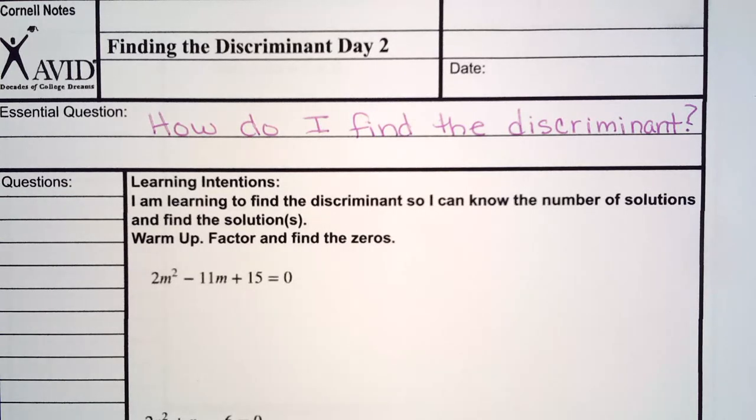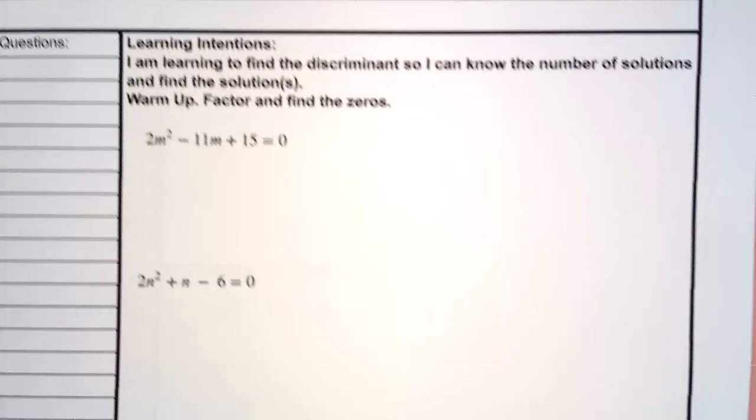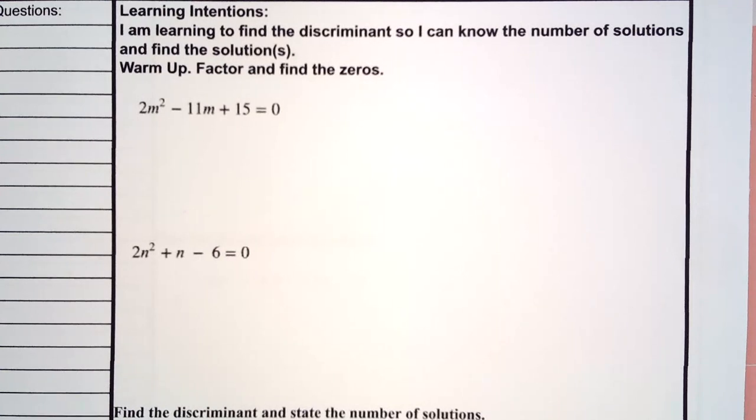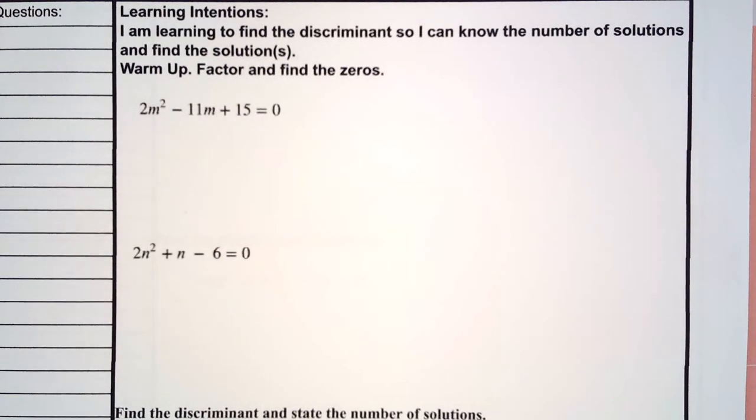So pause the video now and see if you can do the two warm-up questions on your own. If you can do them on your own, then you know that you are understanding the concept. So pause the video now, please. Well, I hope you tried.